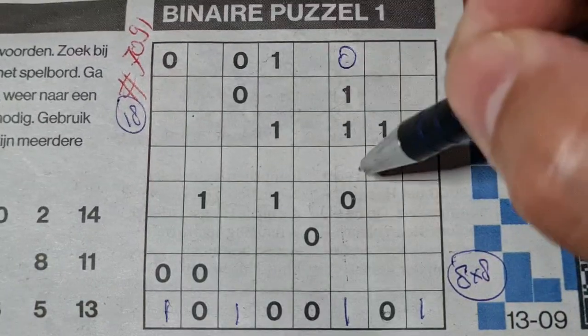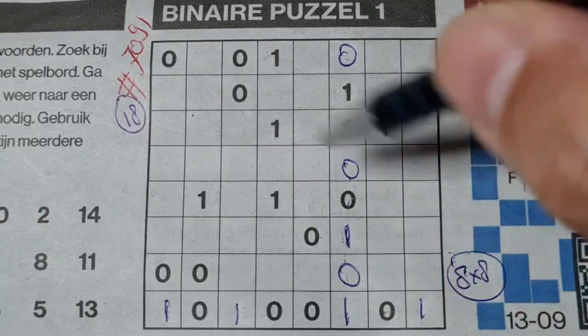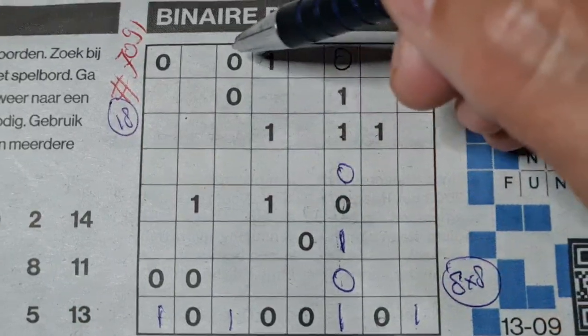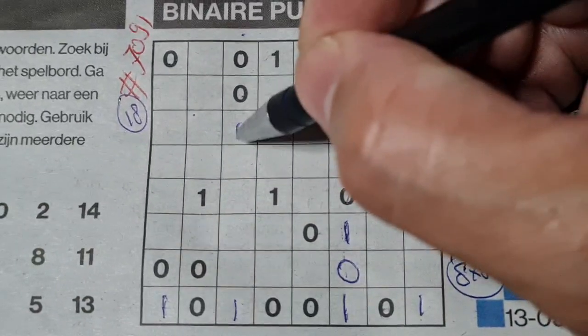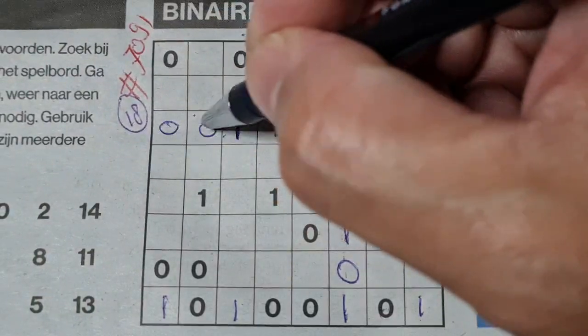Double one, here no, there no. Double O, here one, there one. Between two ones comes an O. Double O, here one, there one. 4 ones we have here, so the rest are O's.